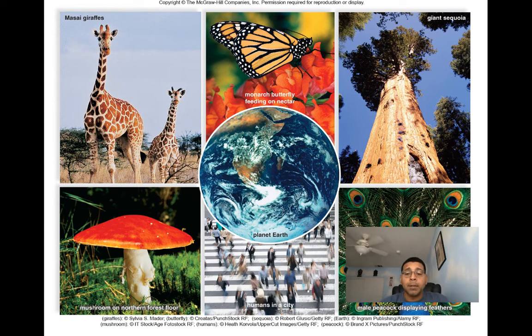Now the variety of life on Earth includes humans, butterflies, trees, birds, mushrooms, and even giraffes, as we can see here.